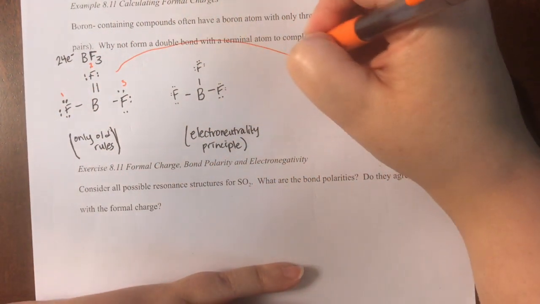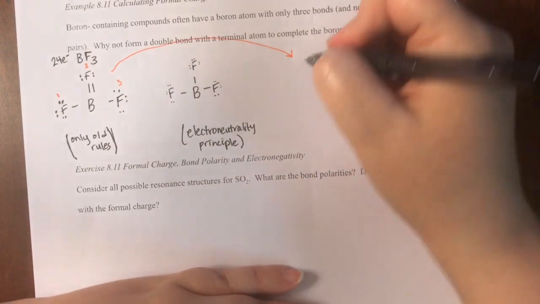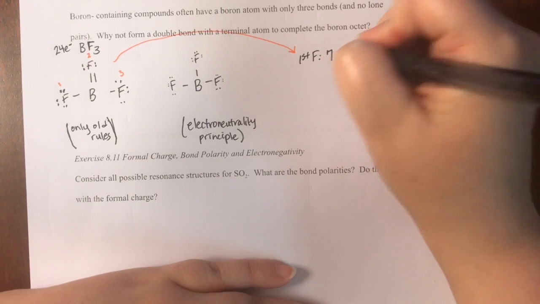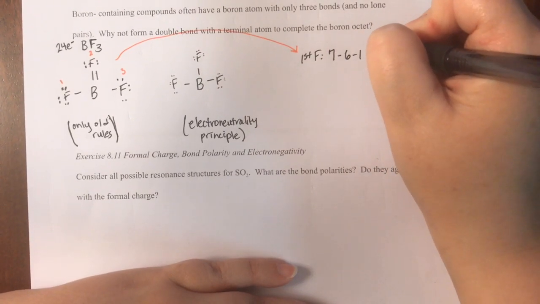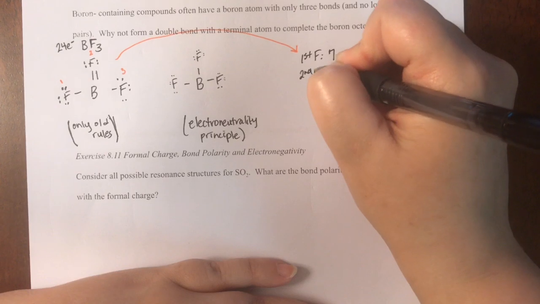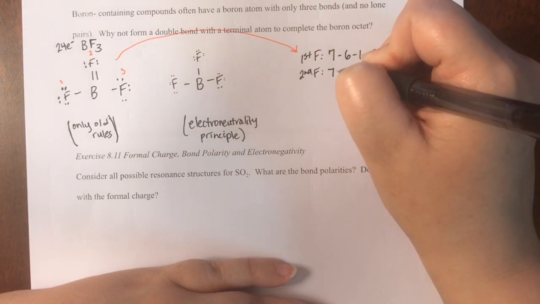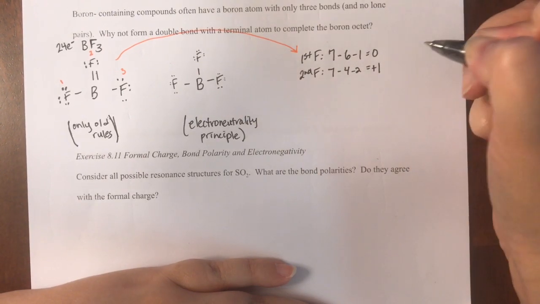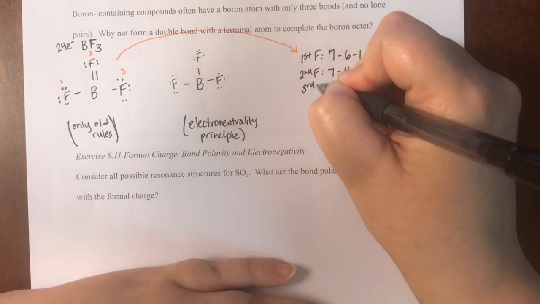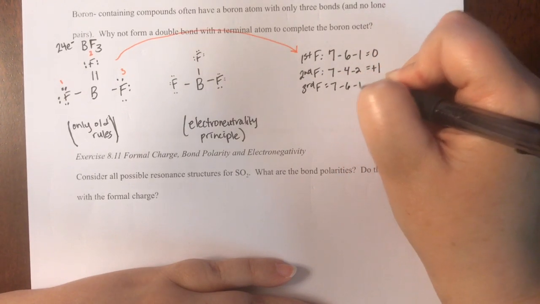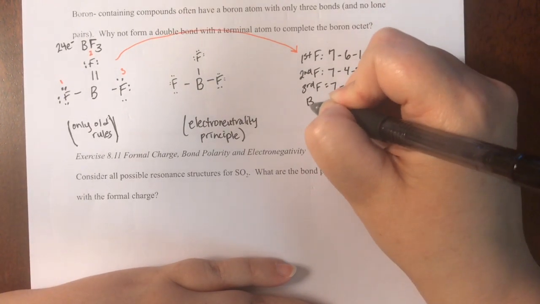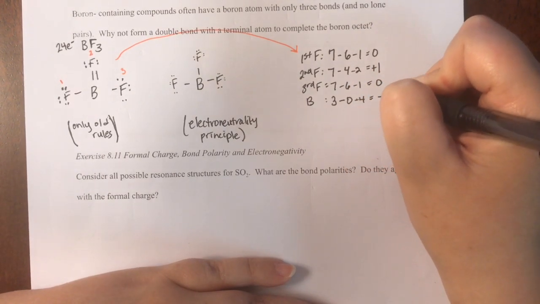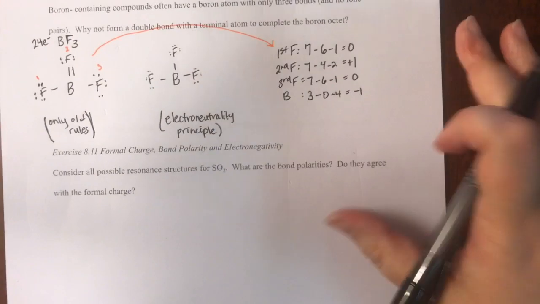Let's do this one first over here. The first fluorine would have brought 7 electrons, minus 6 for dots, minus 1 for lines, and get 0. The second fluorine, though, would have brought 7, had 4 dots and 2 lines, and have a positive 1 charge. The third fluorine, 7 minus 6 minus 1 equals 0. And in this case, the boron brought 3, but now has 0 dots, 4 lines, and has negative 1. So those are the formal charges on the first one.